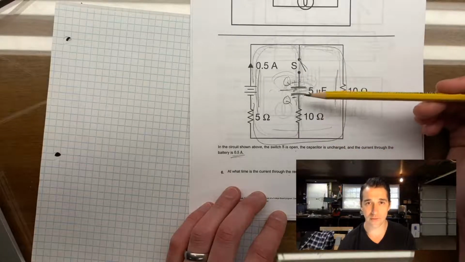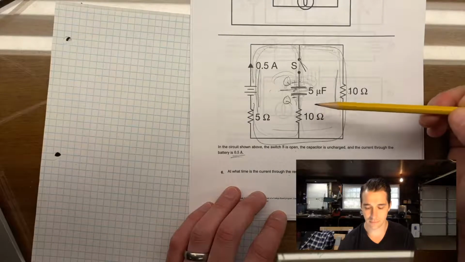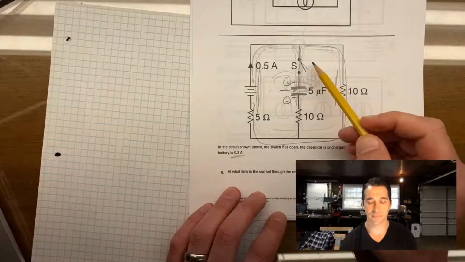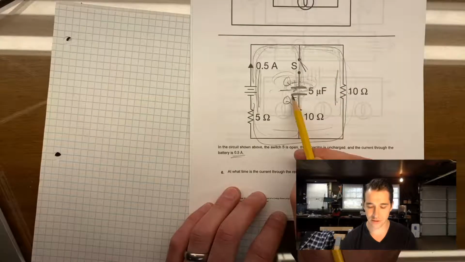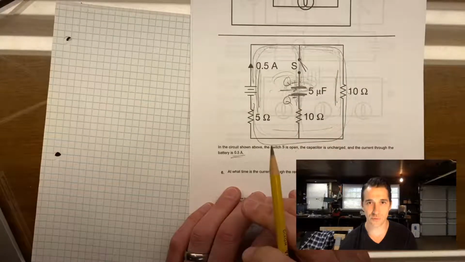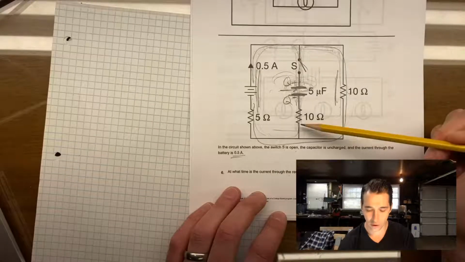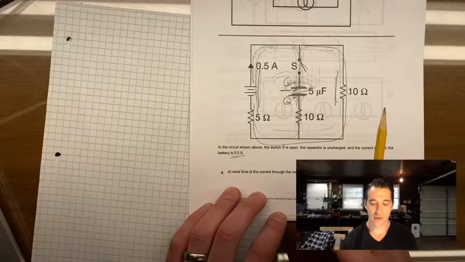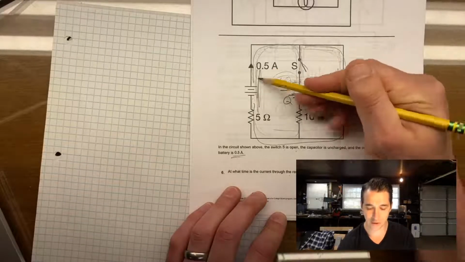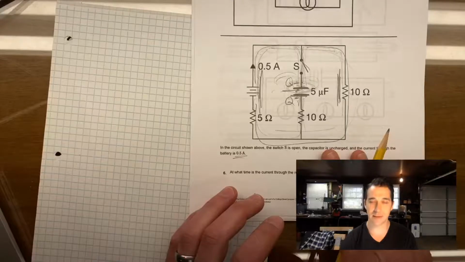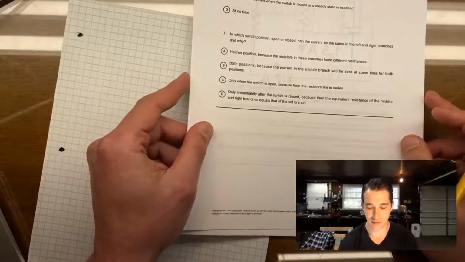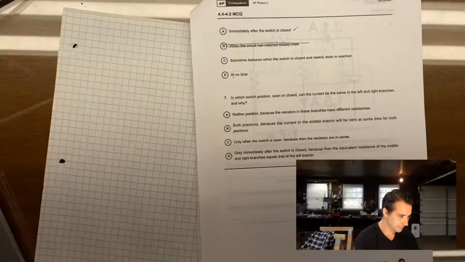And when no current is flowing in the middle again, that's when it's as if the switch was open. This charged capacitor is fully charged, we're in a steady state, and no current is flowing in the middle branch, which means we go back to our original situation. So it can happen that this current and this current are the same in both scenarios. In both, switch closed, as long as the capacitor is fully charged.